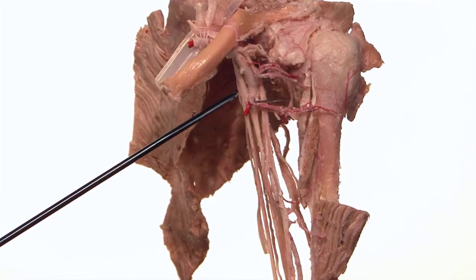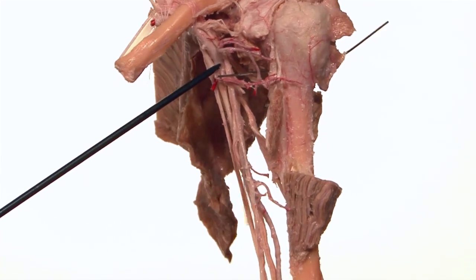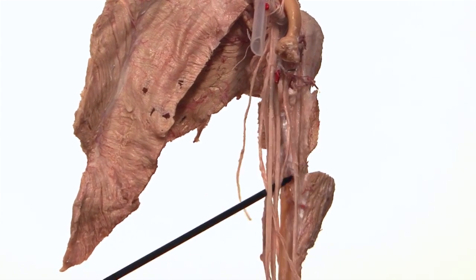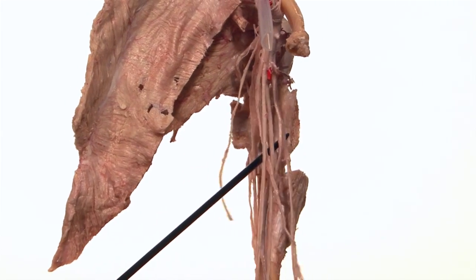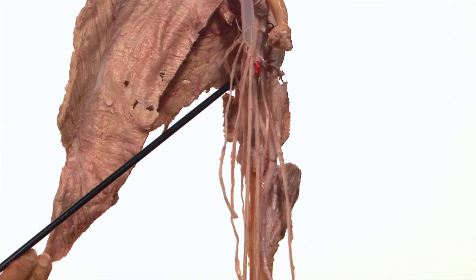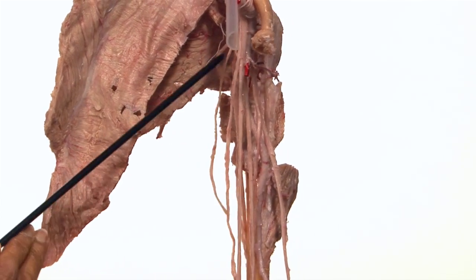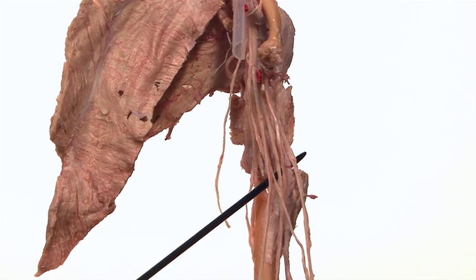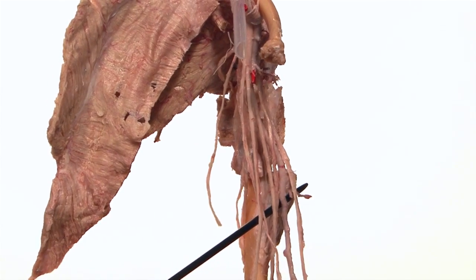So in this part you can see the cords, for example, and as I move this and move these cords to one side, I would like you to see if you can identify this nerve, and to give you a hint, I would say that it's coming from the posterior cord.